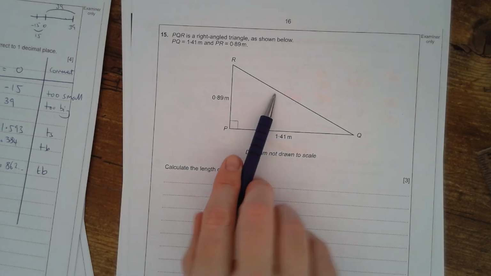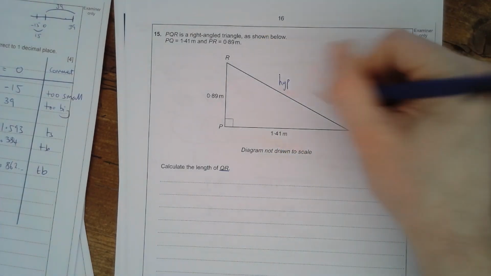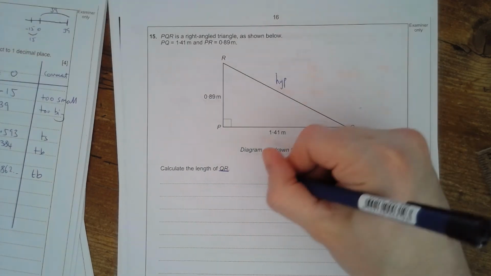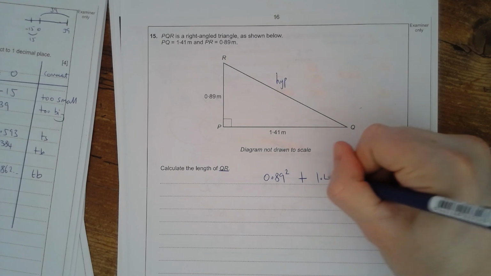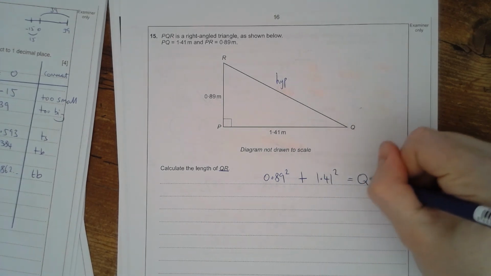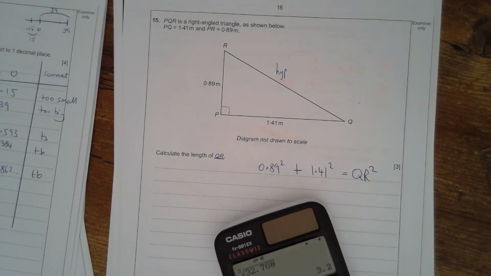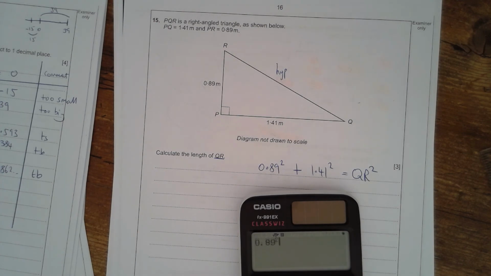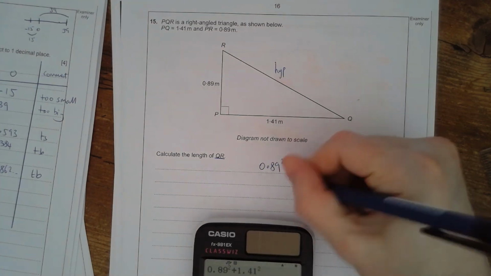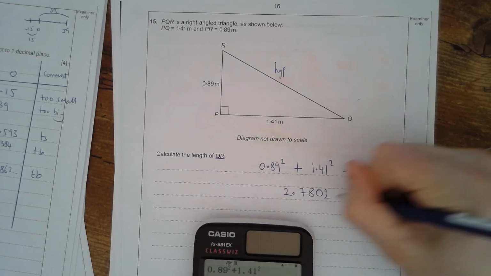Opposite the right angle is the hypotenuse. The hypotenuse is the side I'm trying to find, which is QR, Q to R. So in this case, I want to do 0.89 squared plus 1.41 squared to get QR squared. Now, that line is literally just going to go into my calculator. That's all that I'm going to do in one go here. 0.89 squared plus 1.41 squared is equal to, and that goes onto my sheet. So I'll get a mark for writing this.